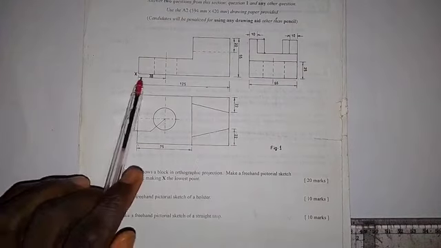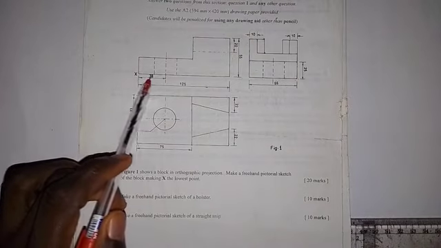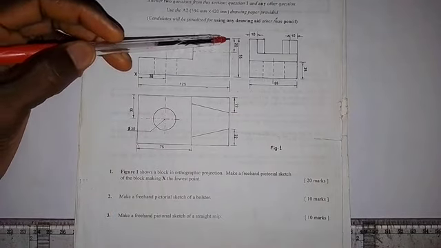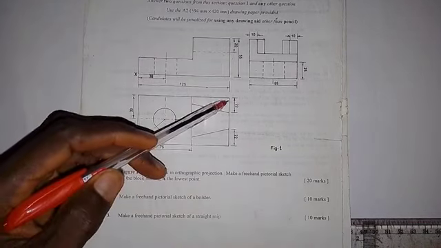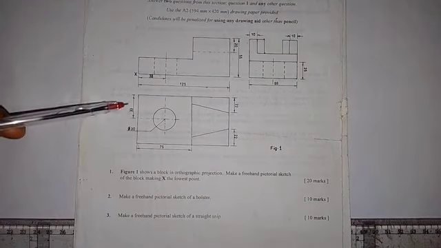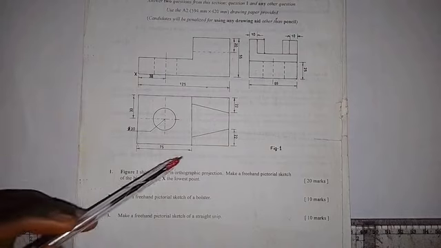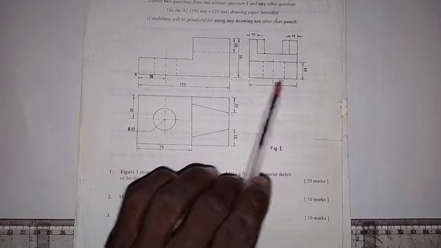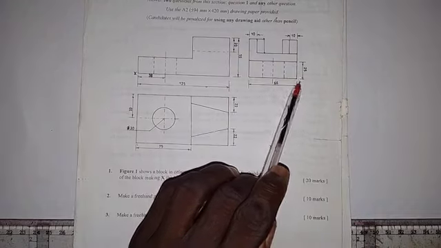We have the distance from here to here is 125, and the distance of this center line from this end is 38. Distance of this hidden detail from end here is 20, and the height is 55 millimeters, and this is 22 millimeters from here to here, and also the same thing applies to this. The distance of this center line from this end is 33 millimeters, and the diameter of this circle is 30 millimeters. Distance of this point from here is 75 millimeters, and total distance from here to here is 6 millimeters. And then we have that distance from here to here is 10, and from here to here is 10, from here to here is 25.